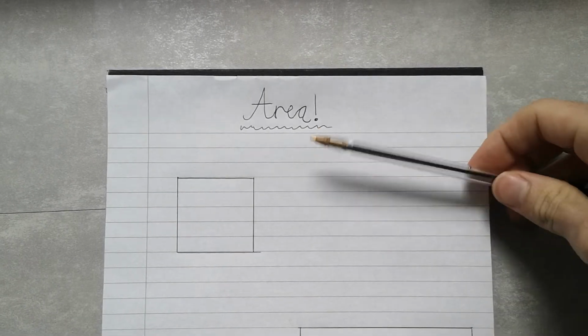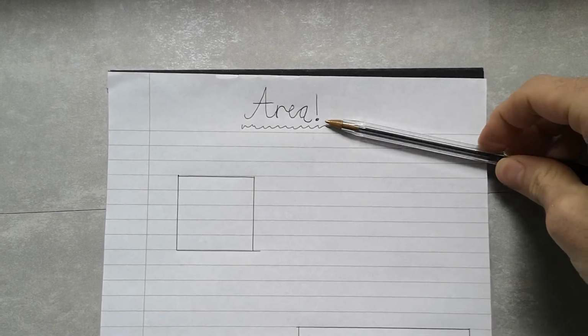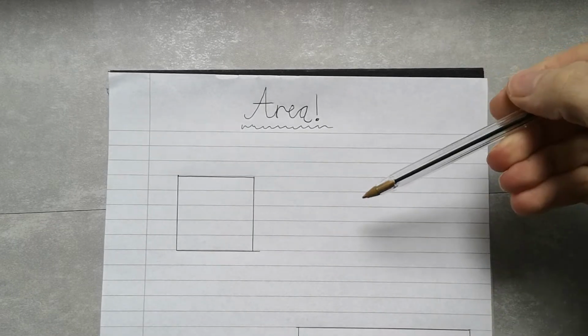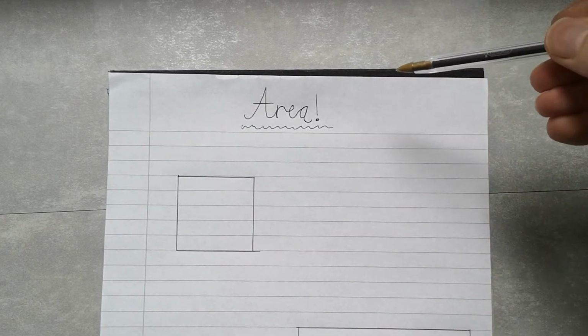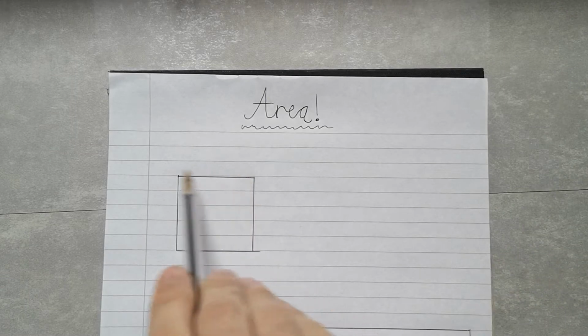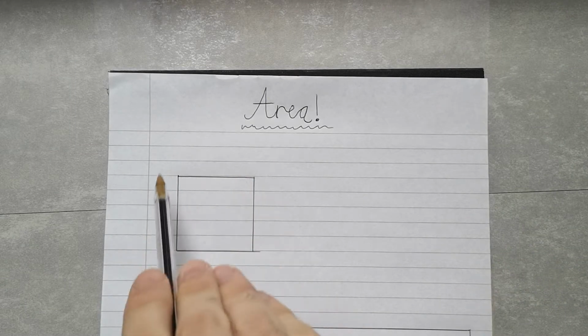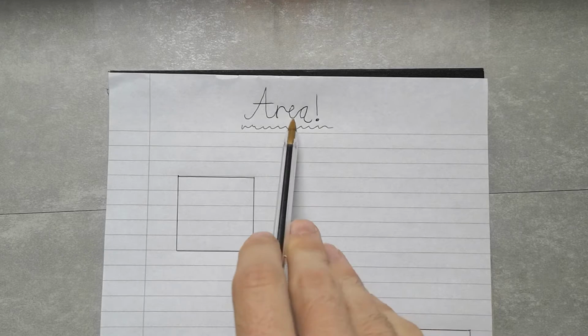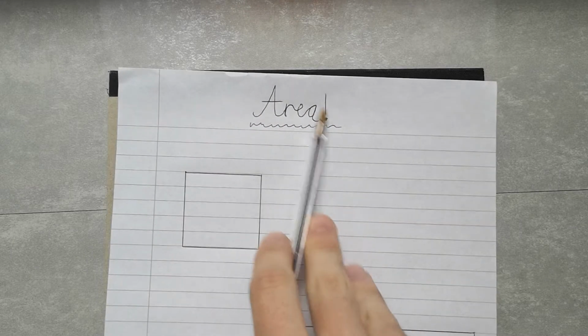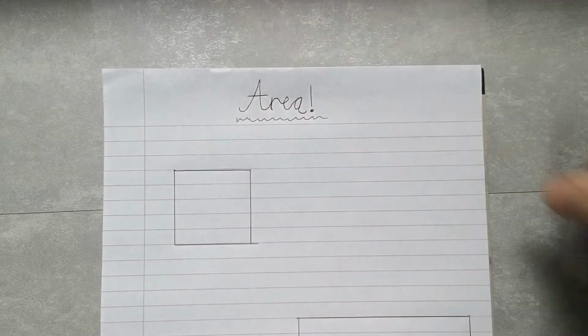Okay, right, today we're going to be looking at area. A few videos ago, we looked at working out the perimeter of a shape, which is where you work out every single side and add it all together. What we're doing today is working out the area. And the clue is sort of in its name, you're working out the area of something.